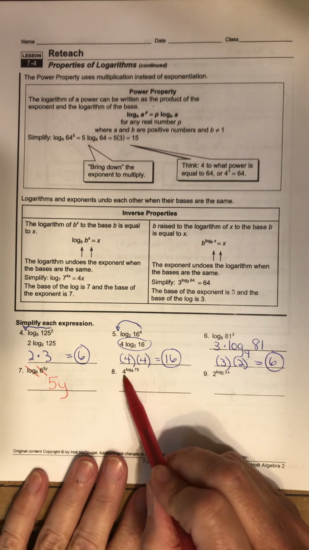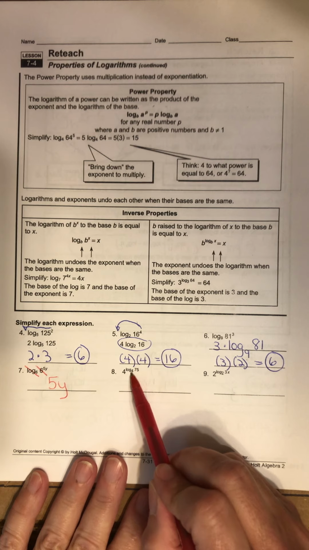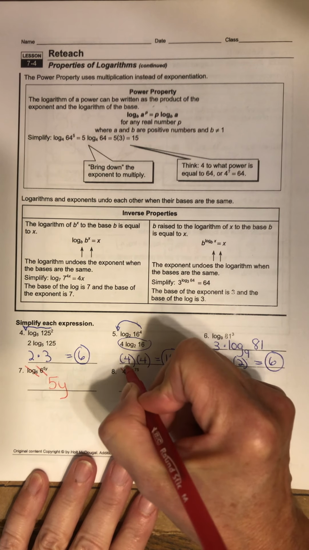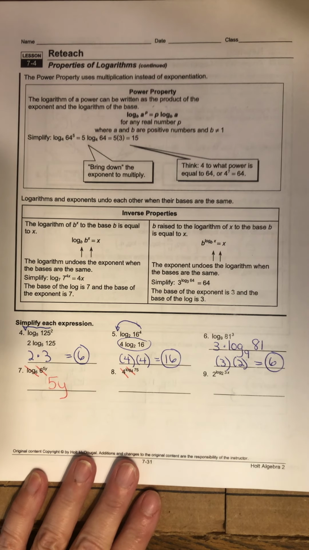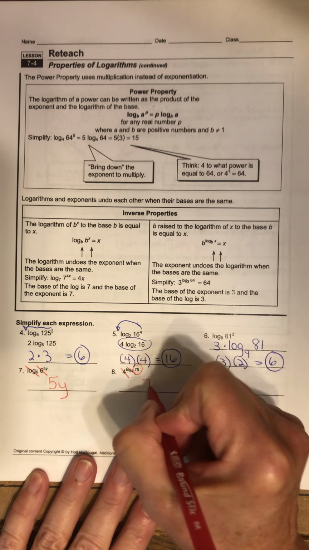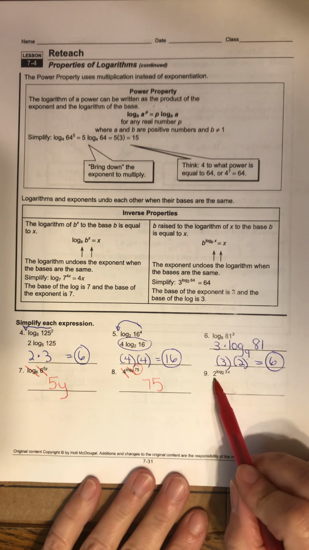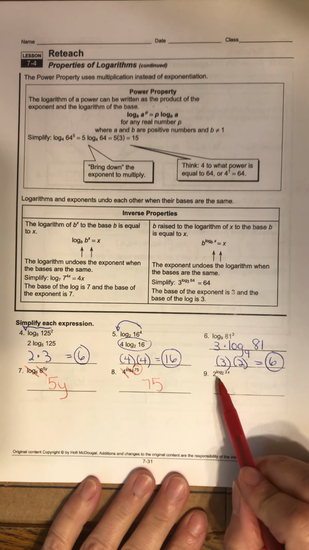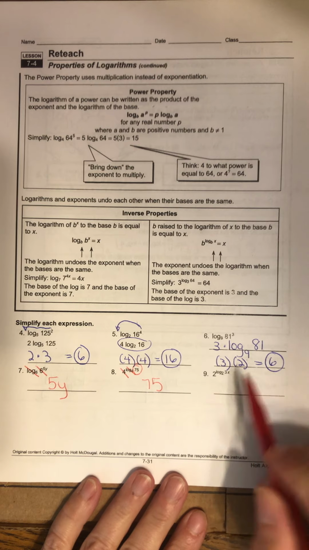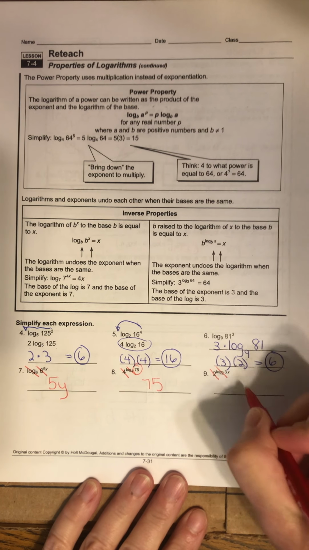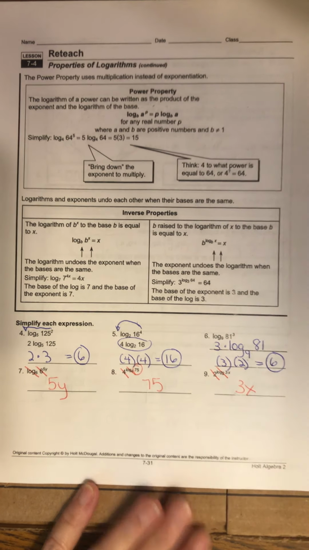When you have a base of 4 and in the exponential expression you have log base of 4, the base of 4 and log base of 4 cancel, you are left with a 75. Last one, base of 2, and in the exponent you have log base 2 of 3x. Cancel, and write what's left.